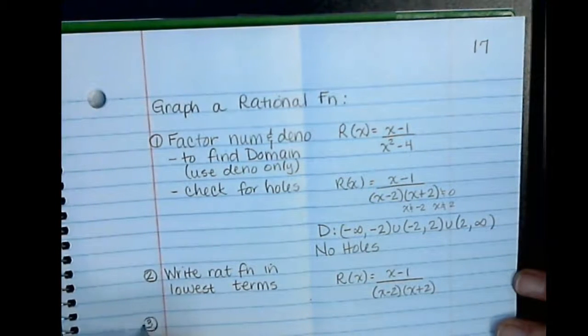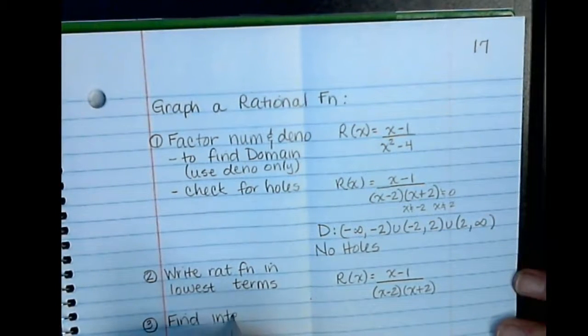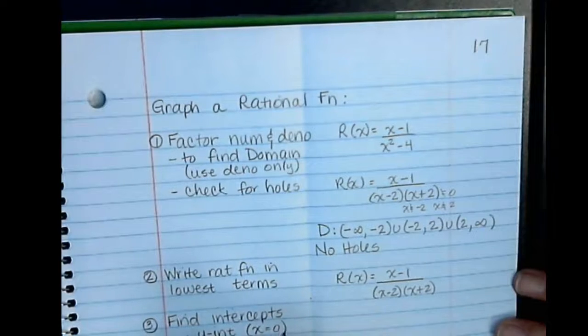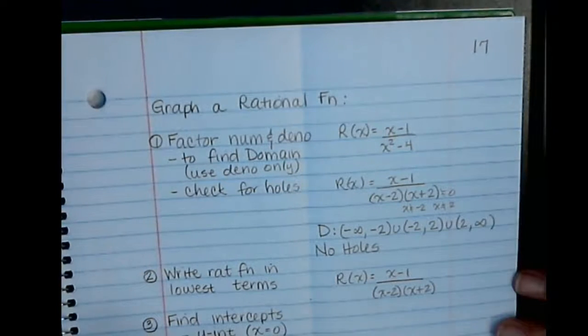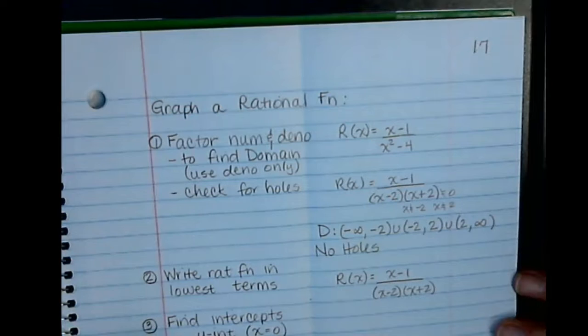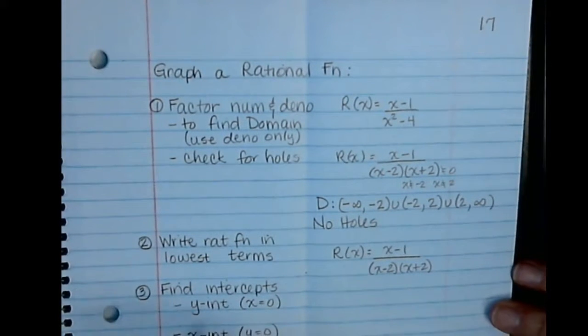Step 3, our job is to find intercepts. To remind you, you want to find the y-intercept. That is when we let x equal 0 and solve for y. And then we also want to find the x-intercept when y is equal to 0. For this one we use only the numerator. So let me show you what I'm talking about.